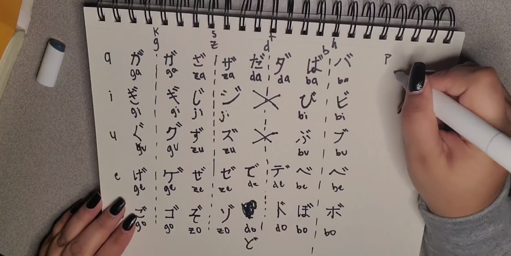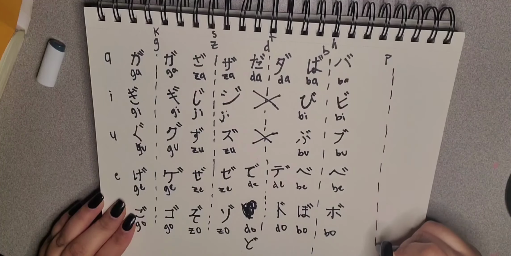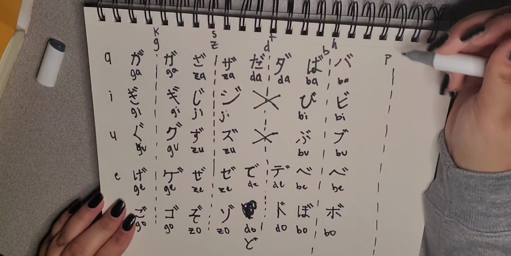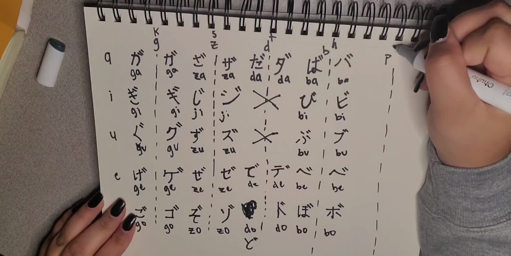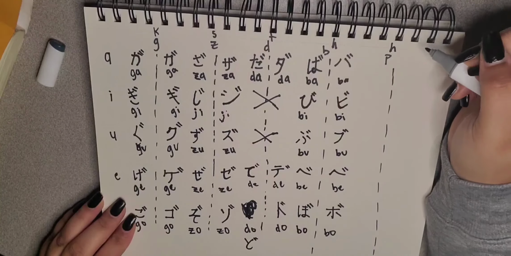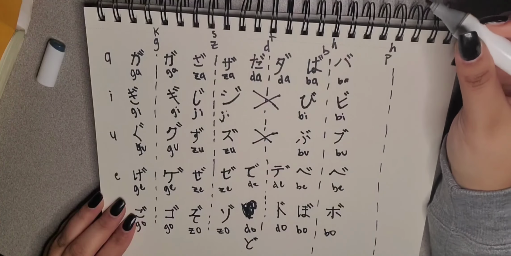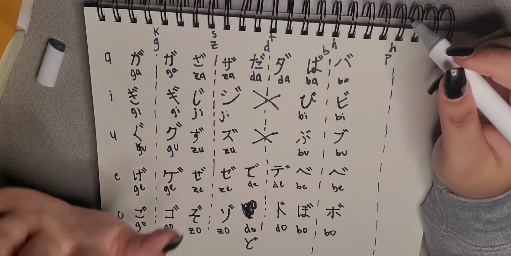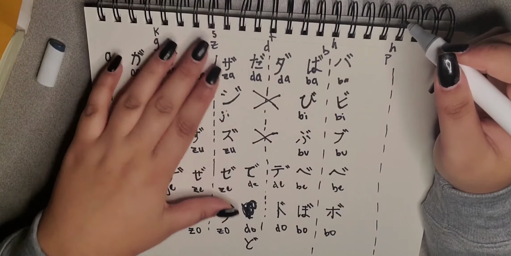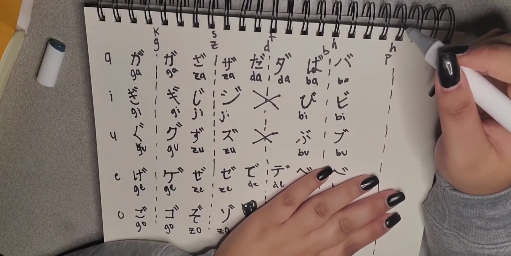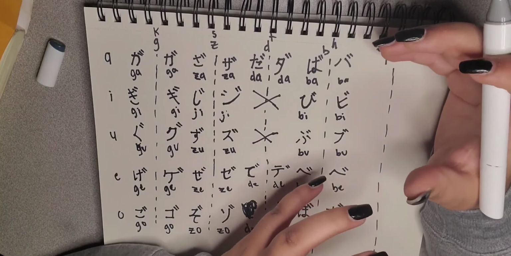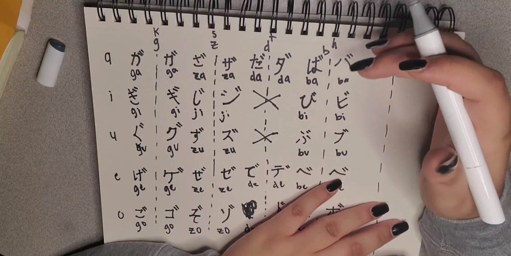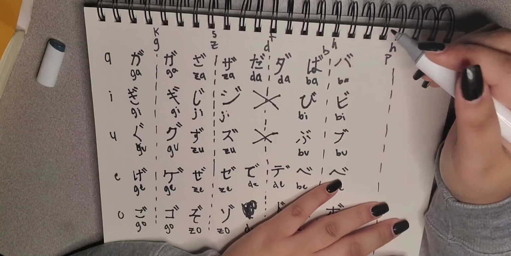For our final column, separate them out in a non-straight line. And the P is derived from H as well. This can get confusing because these two have the same root characters, but the little marks that you add are different.